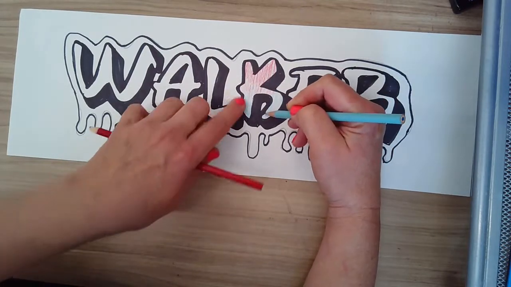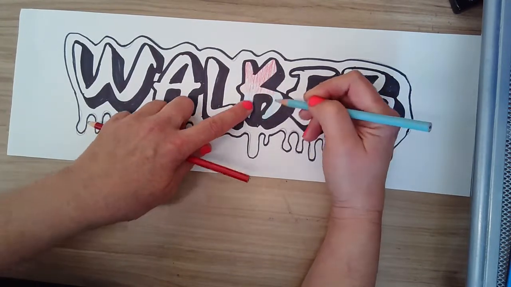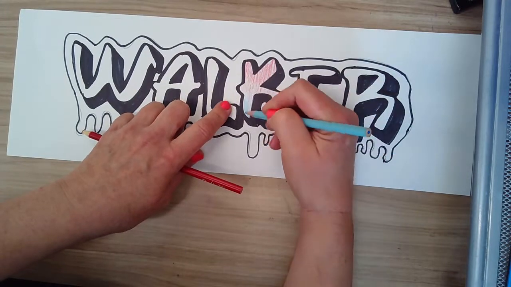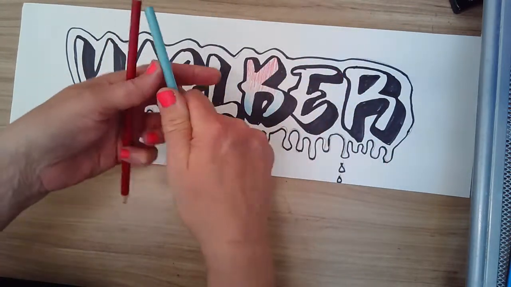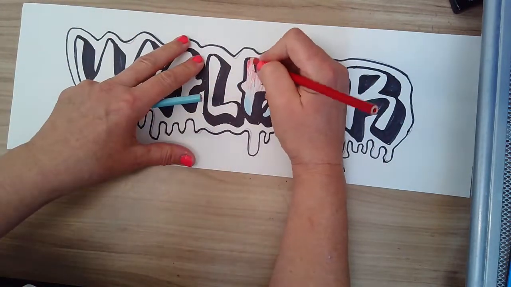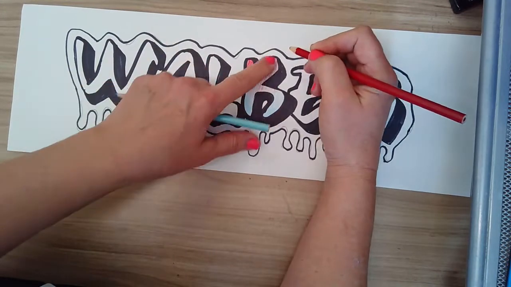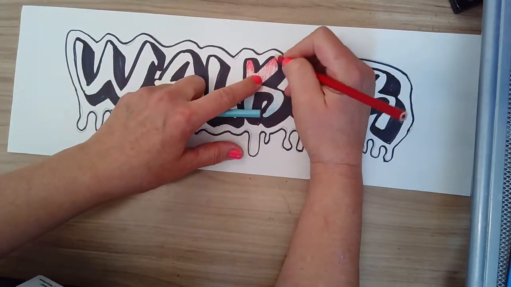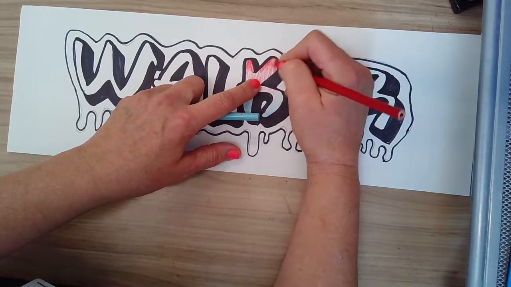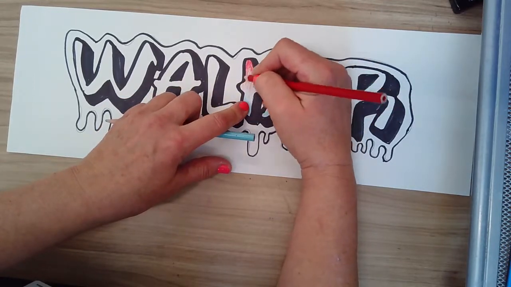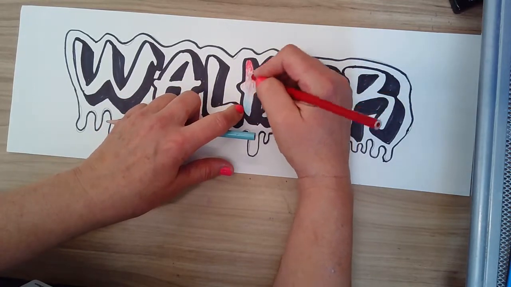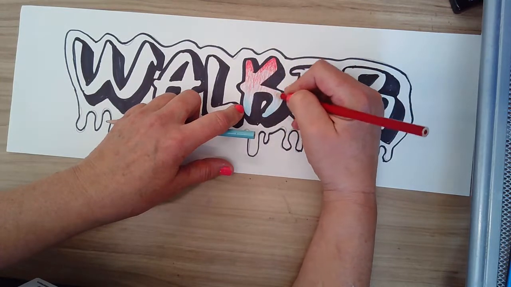What color should I end up with in the center here? If I'm mixing blue with red, think about when we mix colors. What color should blue and red make? I hope you said purple, right? And now I want it to be really dark at the top, so I'm pressing harder. I'm putting more layers of red at the top and really thin, light layers of red down into the blue, okay? Just a little bit down into the blue.